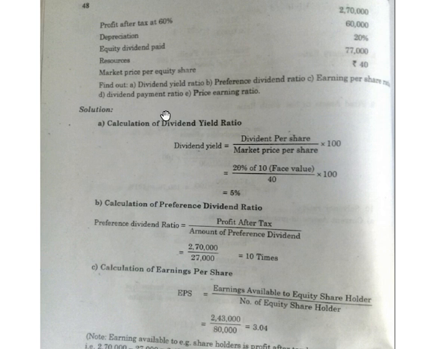So the first one is calculation of dividend yield ratio. Dividend yield is dividend per share divided by the market price per share into 100. If you see in the question they have told market price is 40 rupees. Dividend per share, equity dividend paid is 20% they have told. So 20% into 10 rupees, the face value of share is 10 rupees. So 20% into 10 divided by market price 40 into 100, which is equal to 5%. So dividend yield is 5%.